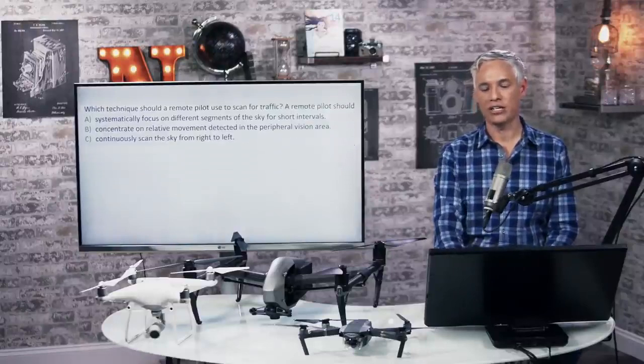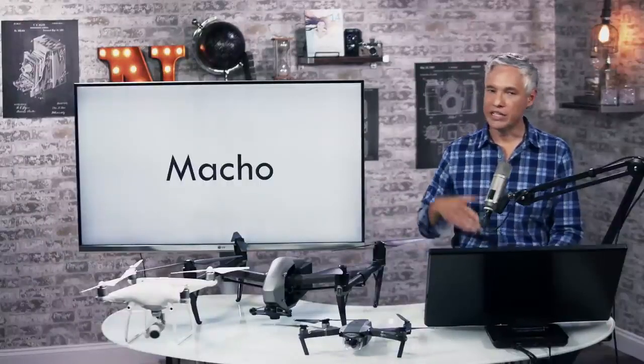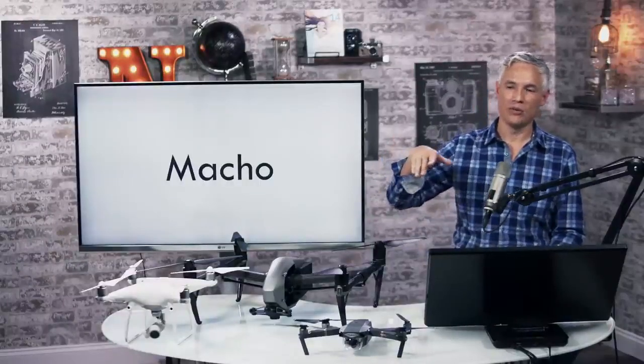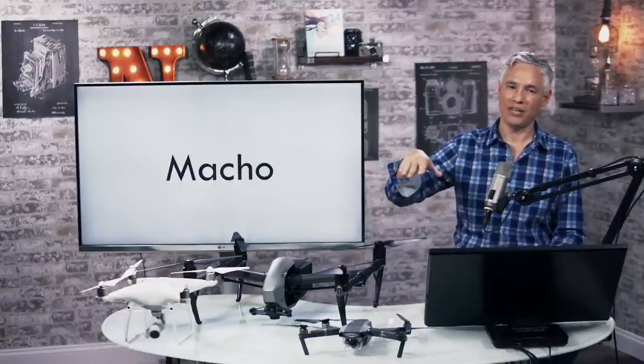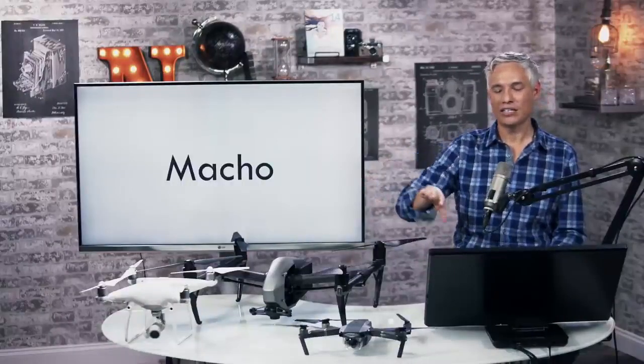These are personality traits that increase the risk of flying. One is macho. Macho people do things to prove that they're the best or to show off. So maybe I take my drone dangerously close to people's heads to show what an awesome pilot I am. That's machismo, and it could lead to people being hurt.